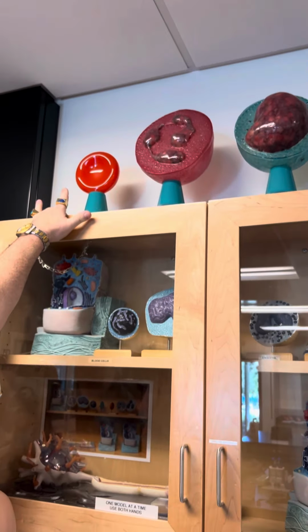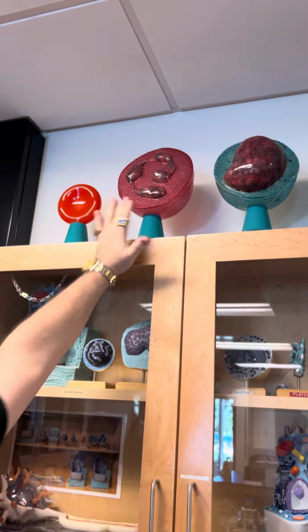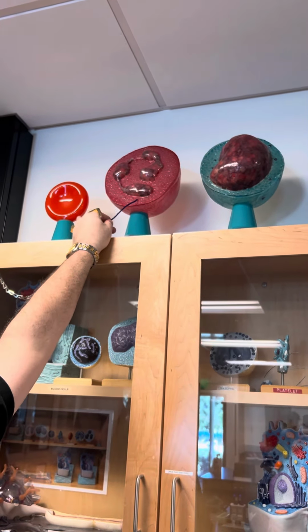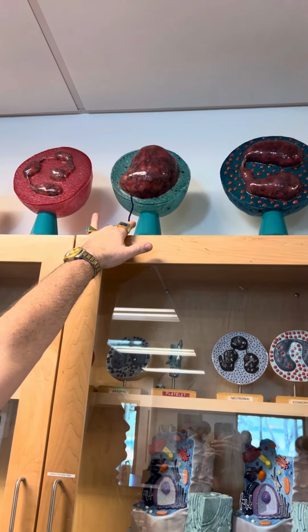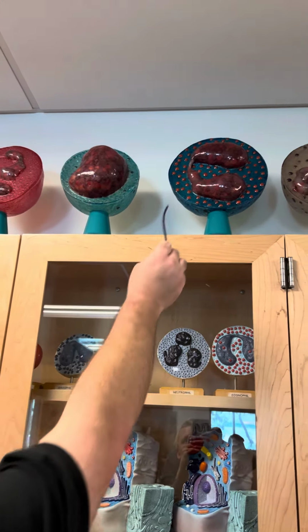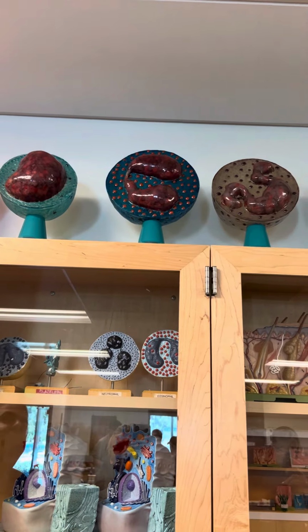What type of blood cell is that? That is your red blood cell. This one right here is the neutrophil. This one is your lymphocytes. Which one is this one? Red dots, that is your eosinophil.